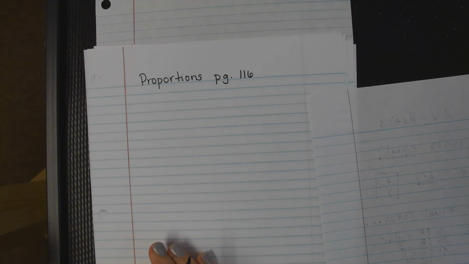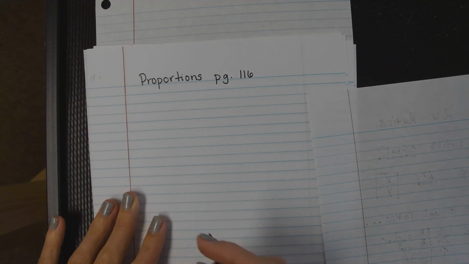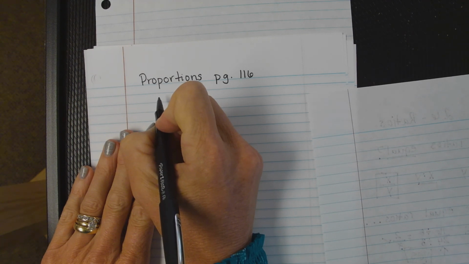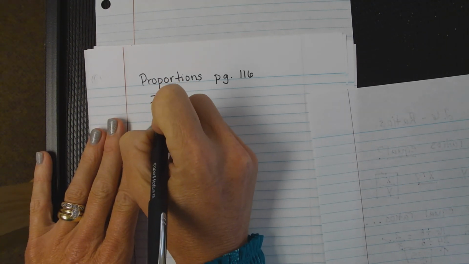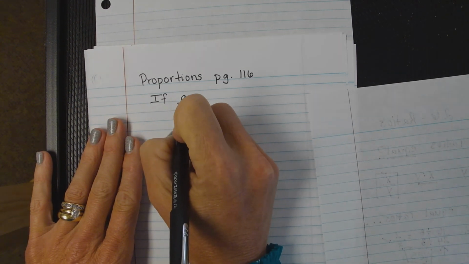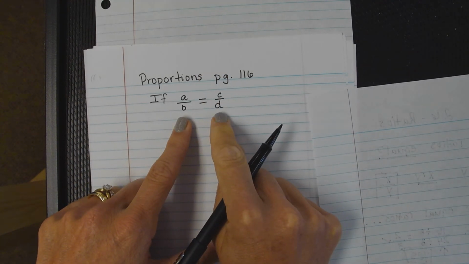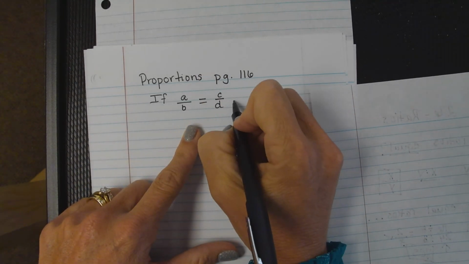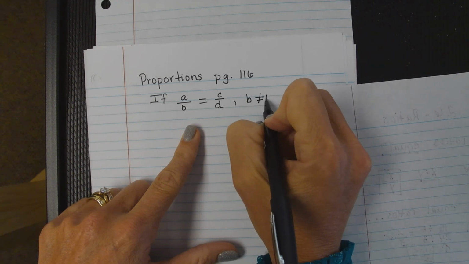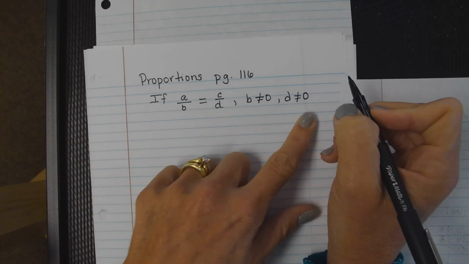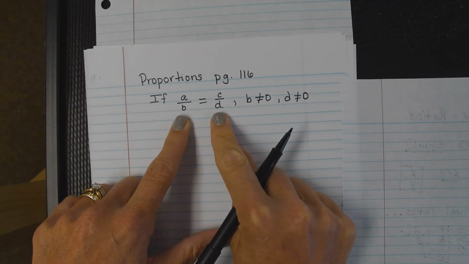But a proportion is, the best way I can describe it, I'm at the top of page 116 again, like I said, if you have A over B equal to C over D, so we have two ratios. I'm using variables where the denominator cannot be 0. That's never, you can't ever do that. The 0 can never be on the denominator.